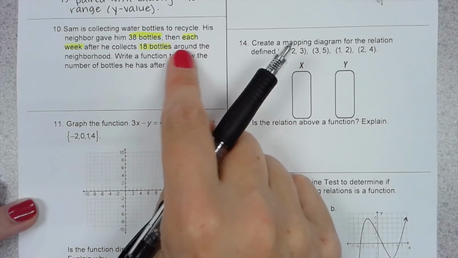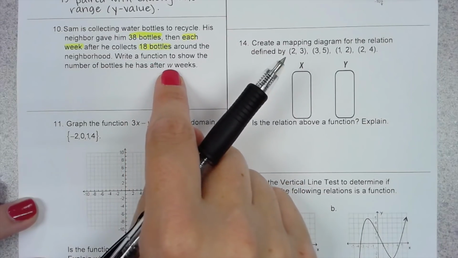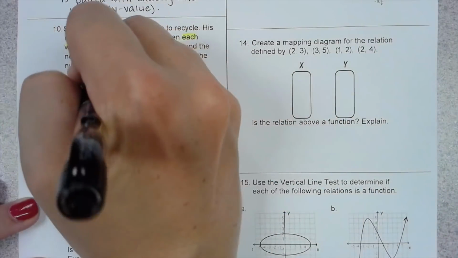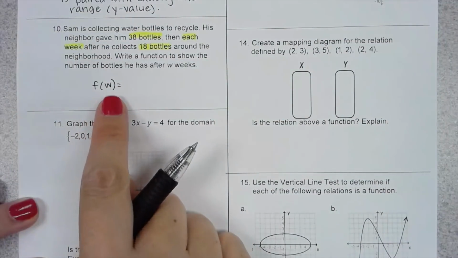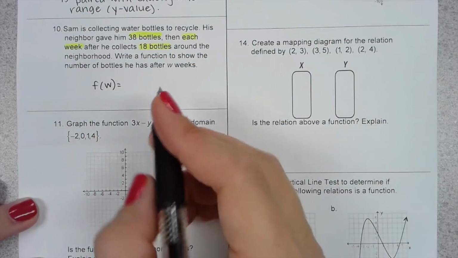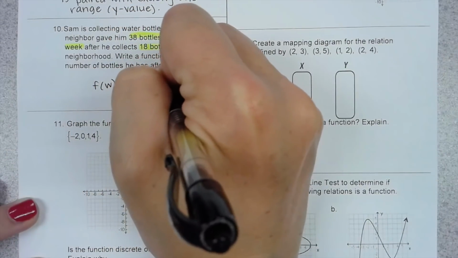So I'm not going to use X and Y for this problem. I'm going to use W, and I'm going to use F of W to write my answer to the question. There's two ways that you could write an answer to this question. So as a function of weeks, he starts with 38 bottles, and then he adds 18 each week.